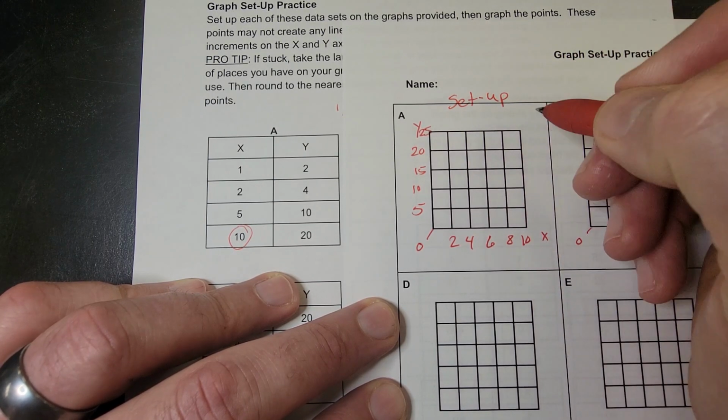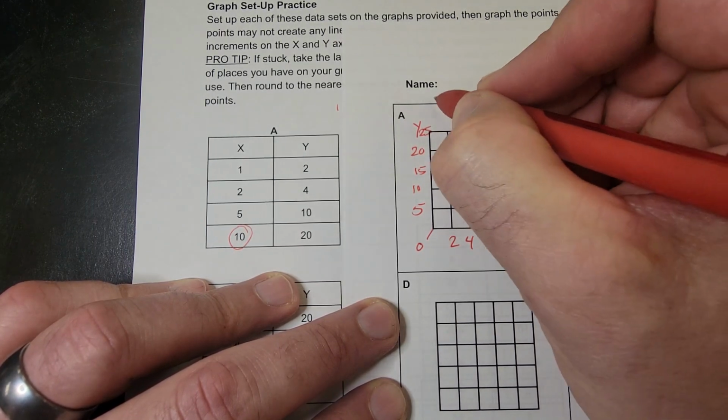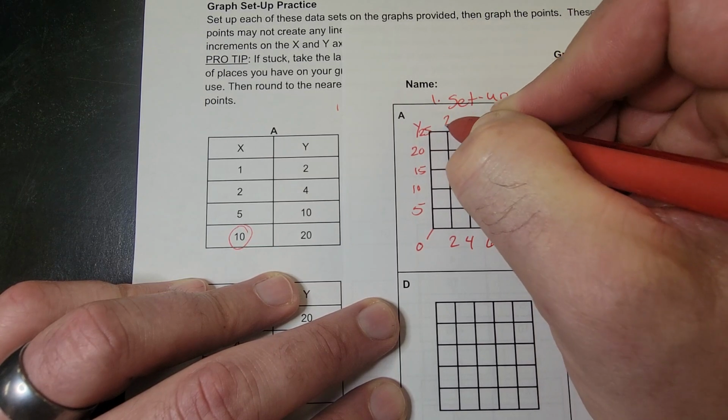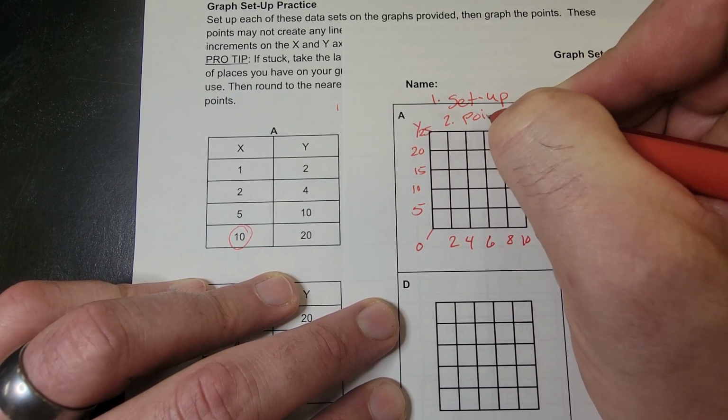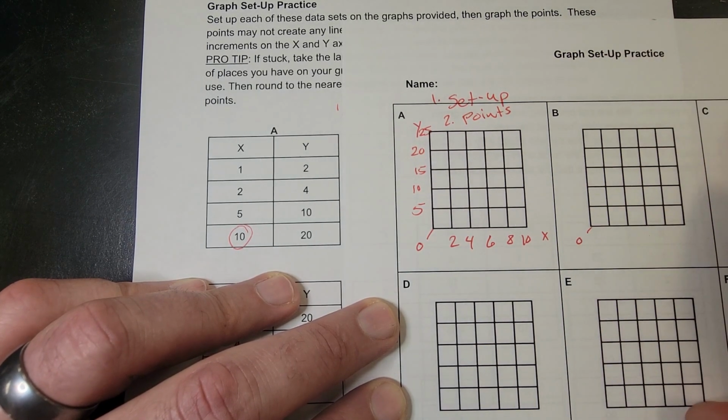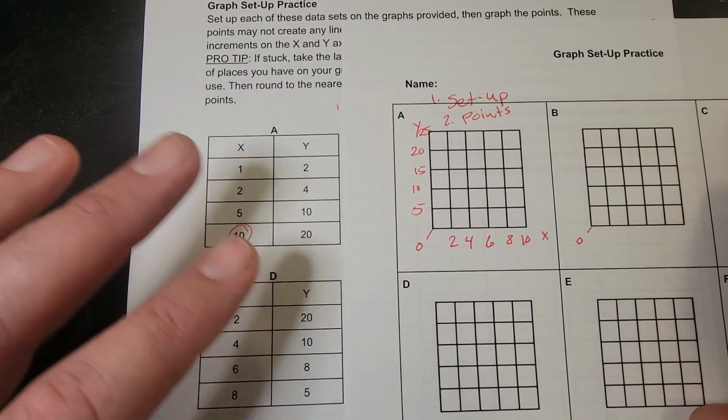You still have to plot your points, right? So first thing you do, setup. Second thing you do, points. But like I said, I highly recommend you do the setup for all of them first.